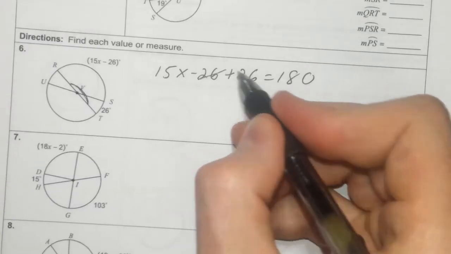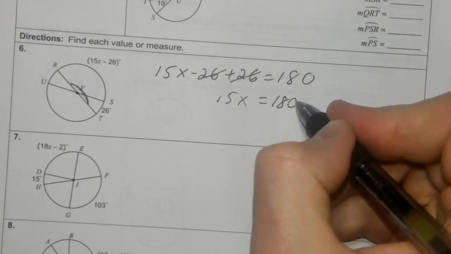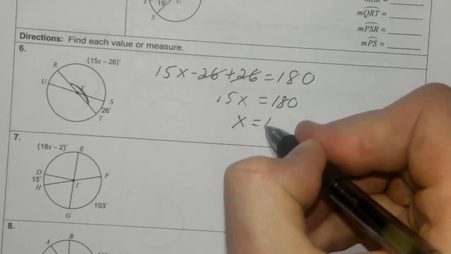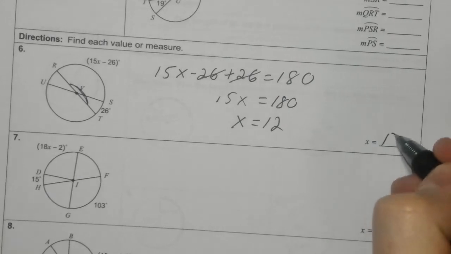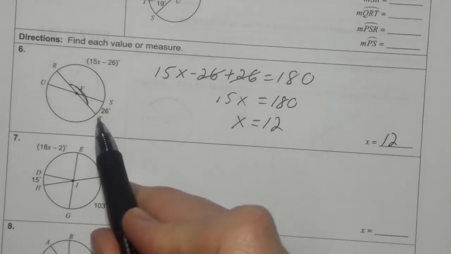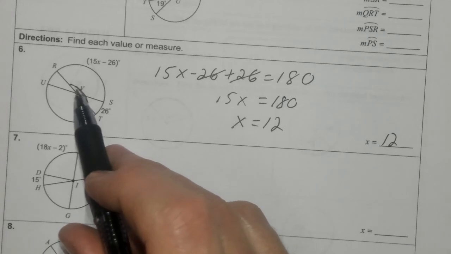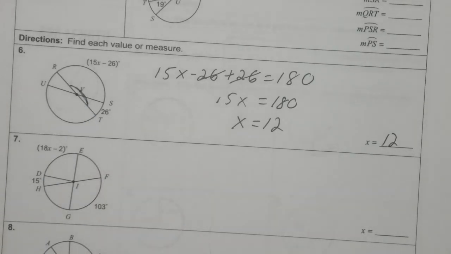Okay, these two cancel out. So 15x equals 180. Divide both sides by 15. And x is 12. So that's one way to do it. You could have also just subtracted 26 from 180 to get this angle, which would be 154. So 15x minus 26 equals 154. Solve that. You end up with the same thing. X is 12. Okay.